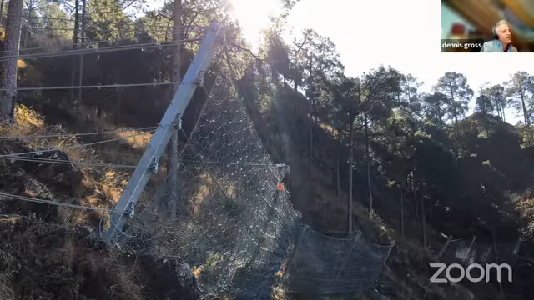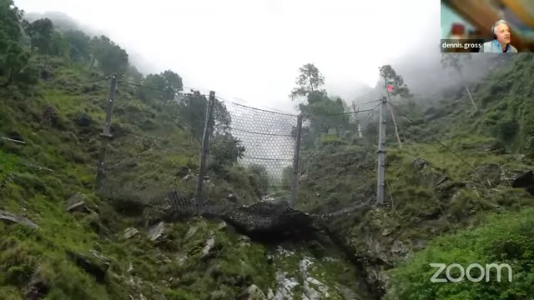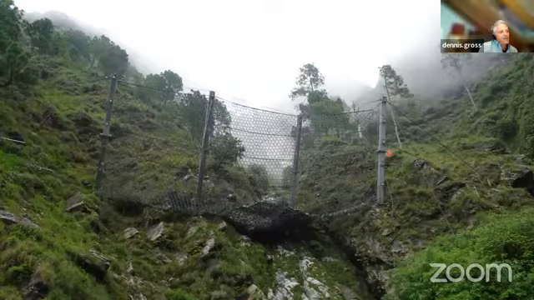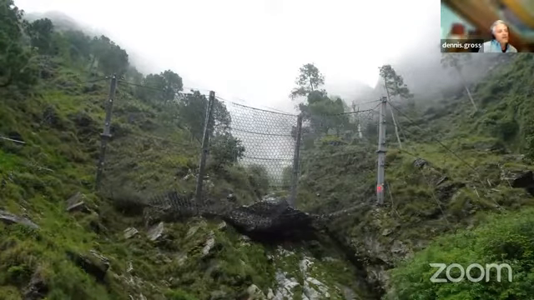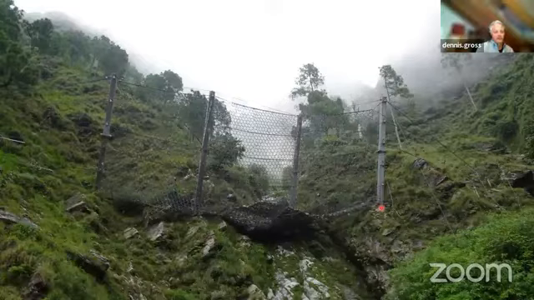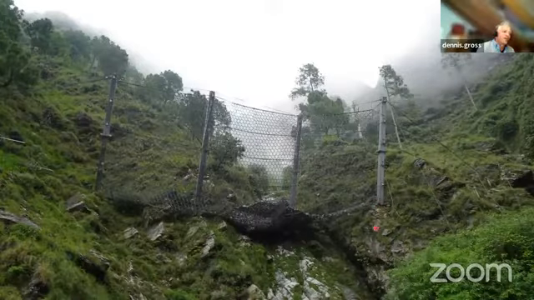I want to point out this. You can see the post has actually been coming to the site in 2 parts. So somehow they could handle it to get it there, because this whole post is probably almost a ton. So a very challenging installation environment for this project.